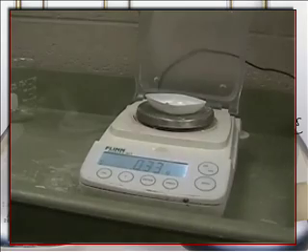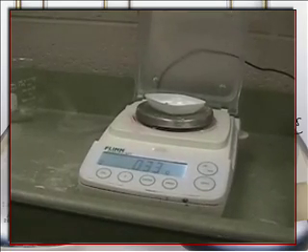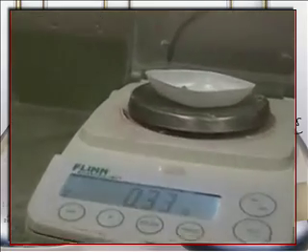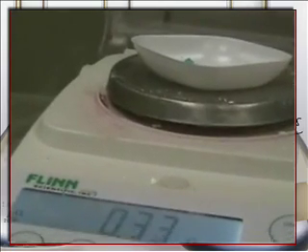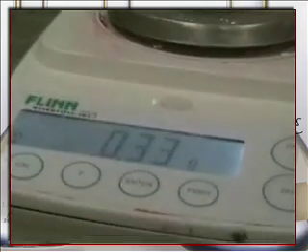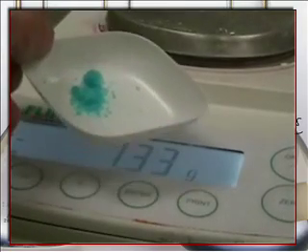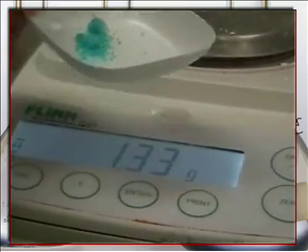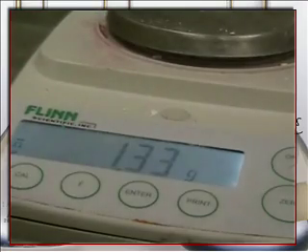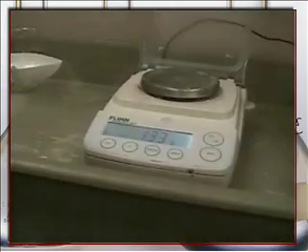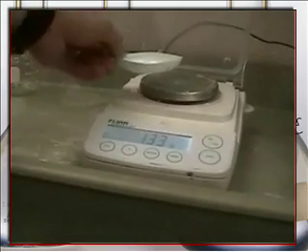So how much nickel nitrate did I get? You can see I have 0.33 grams of the nickel nitrate right there. And the nickel nitrate is this sort of green powder that you see right here. All right. Now what I want to do is take the nickel nitrate and dissolve it, and I want to be really accurate about this.